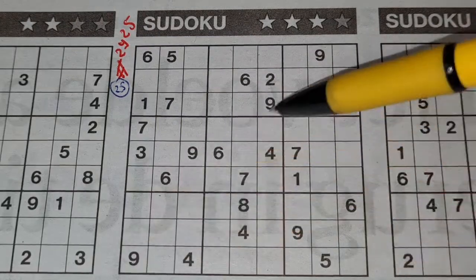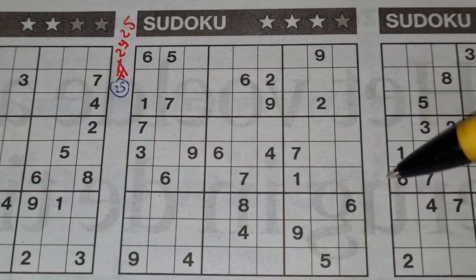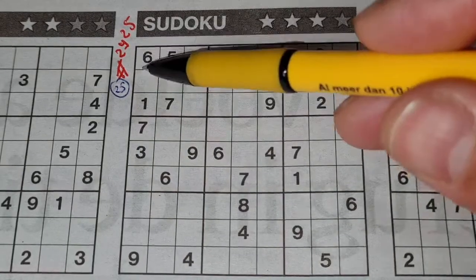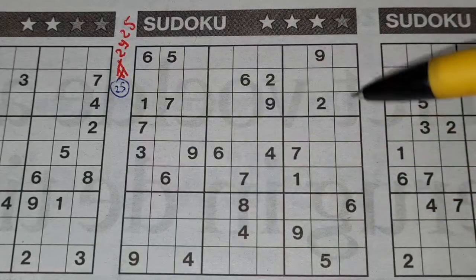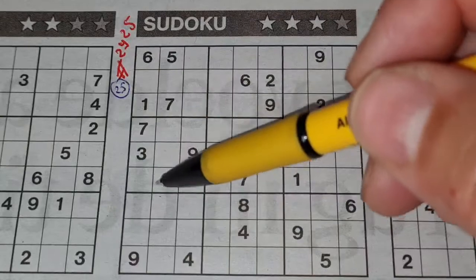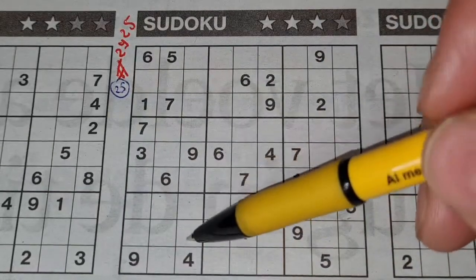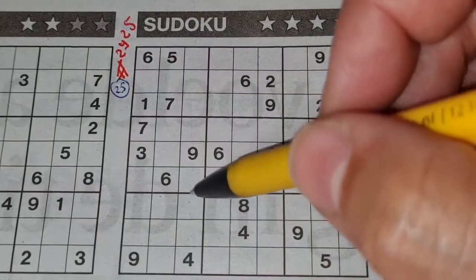I see 4 times a 9. So let me start with the, well, I see 1, 2, 3, 4, 5 sixes. So let me start with 6 then. 6 in the first column, 6 in the second column. So in the third column, only 2 places for the 6, here or there. We see there 6, so no 6 there.